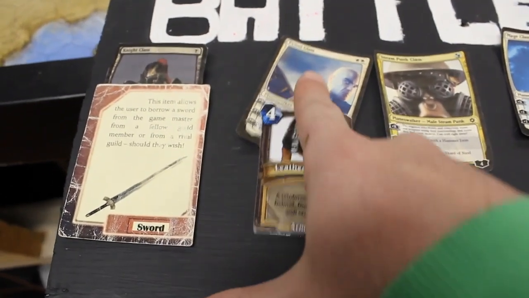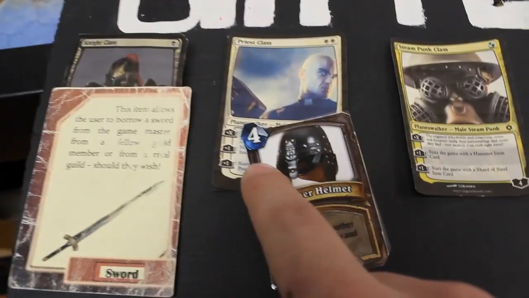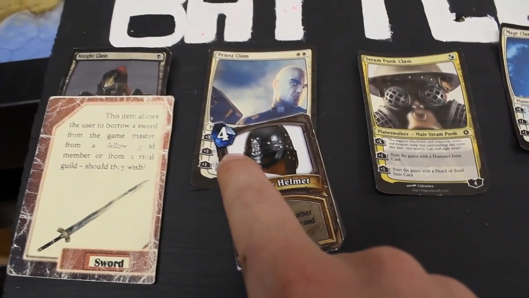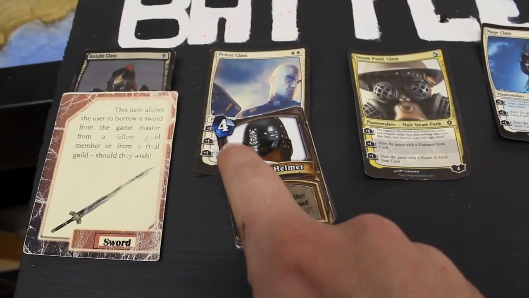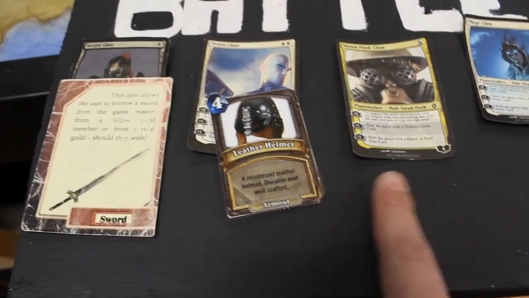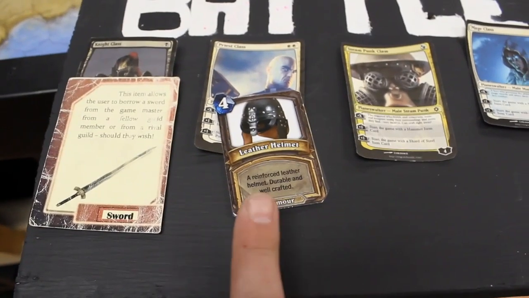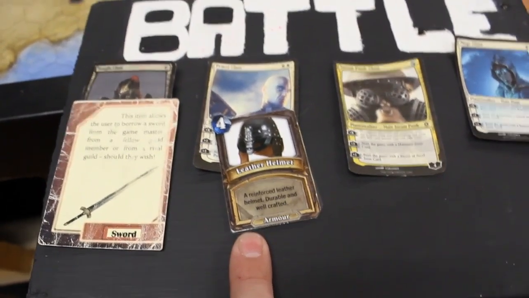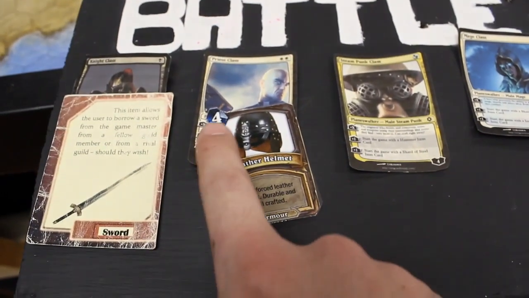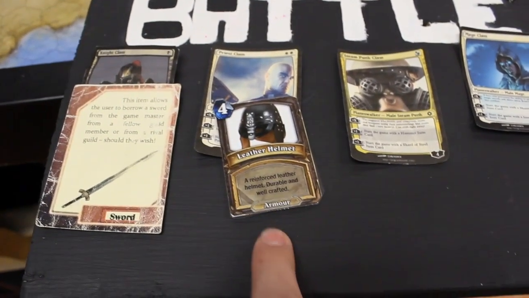However, they're wearing a leather helmet, and that is going to remove 4 damage that they receive every time they're selected. So if the same attack were to happen with a 6, but on this character, they would lose 6 minus the 4 that's protected, so they would only lose 2 damage.